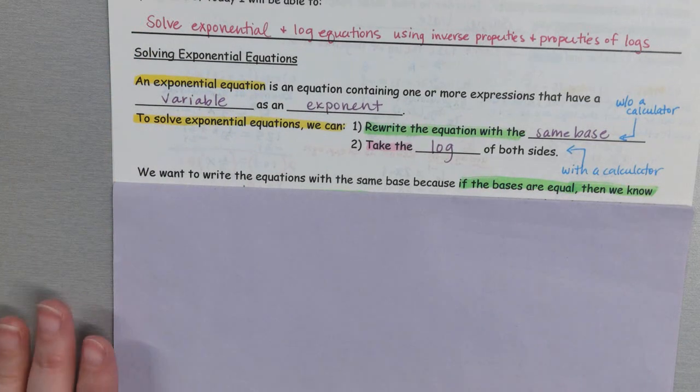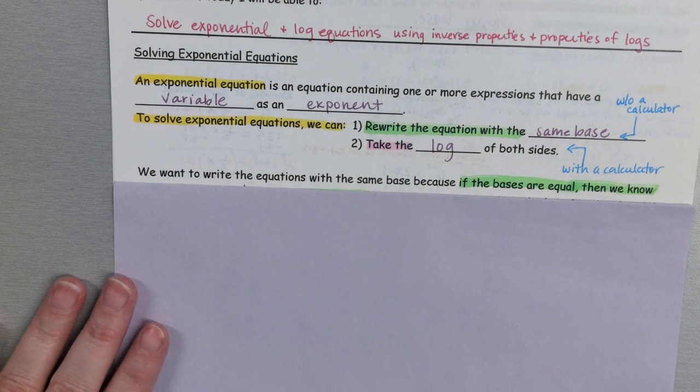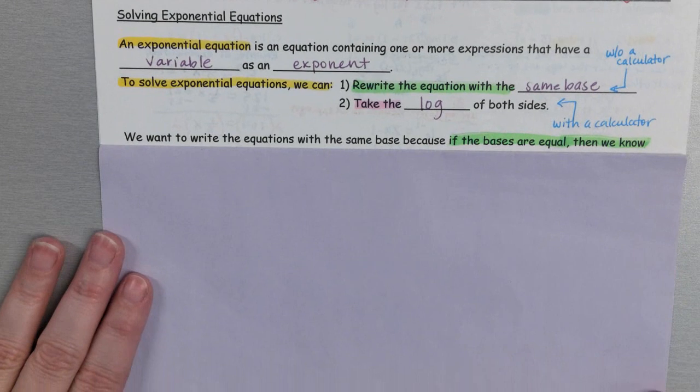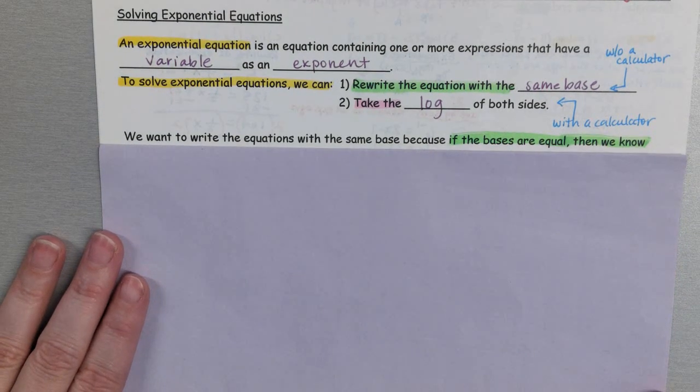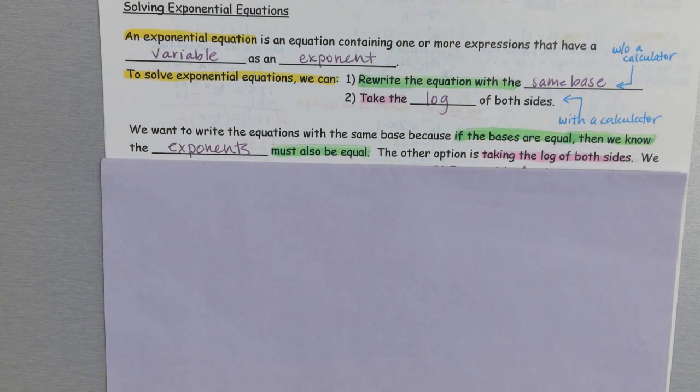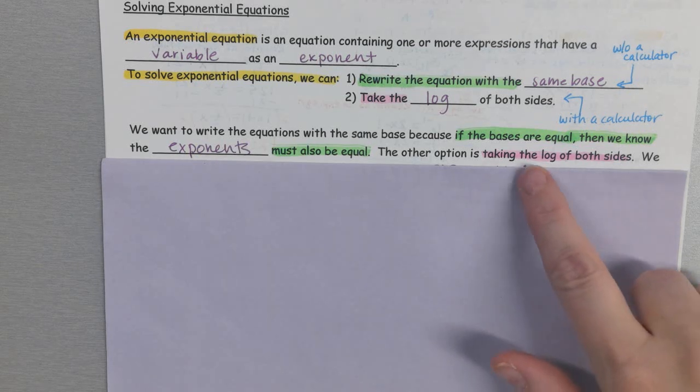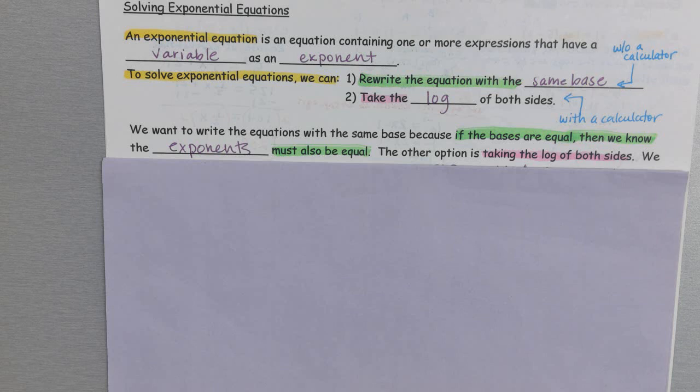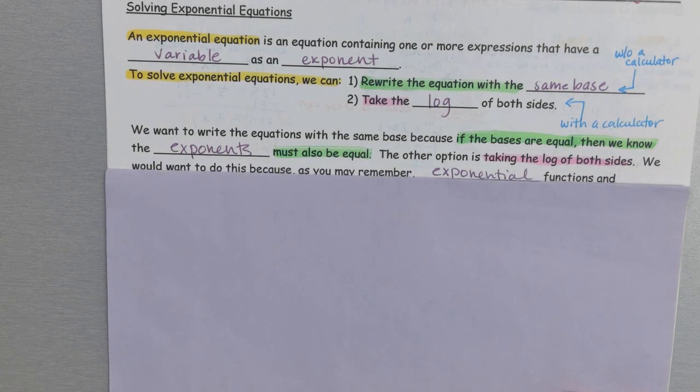Okay, so we want to write these equations with the same base because if the bases are equal, what did we talk about today? What do we know? The bases are equal. What else has to be equal? The exponents. Okay, the exponents have to be equal. And again, that's because you can't have like 2 to the 5th power equal to 2 to the 6th. Those aren't the same thing, right? It's just like you can't have 16 equal to 32. Those are not equal. Okay, the other option that we're going to do later is taking the log of both sides. Okay, we'll do that later on.